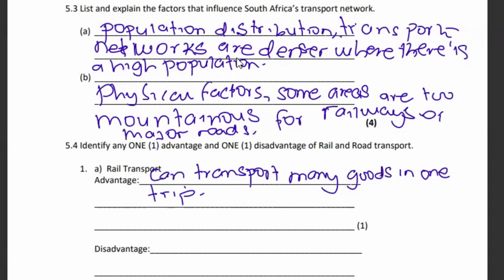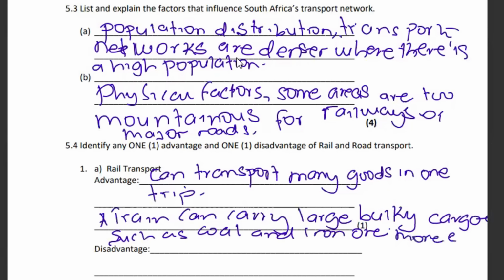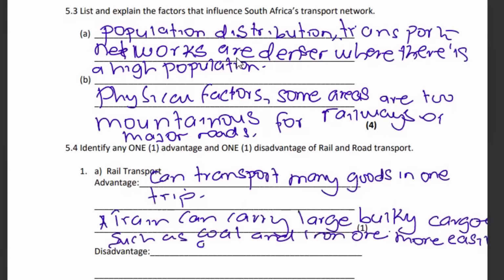A train can carry large bulky cargoes such as coal and iron ore more easily and cheaper than roads.